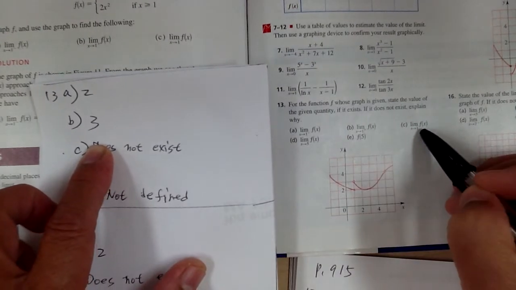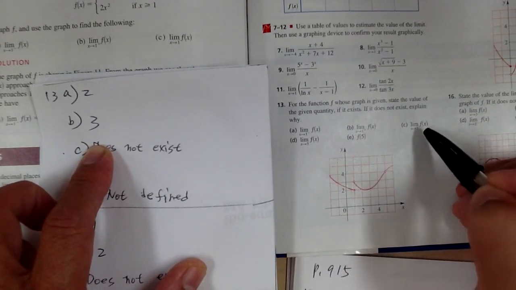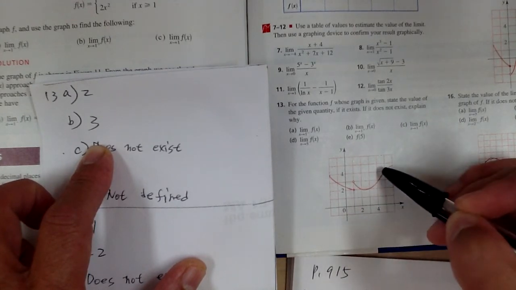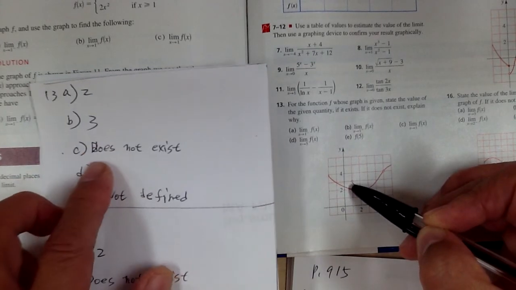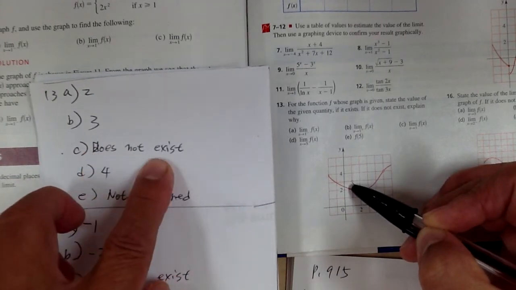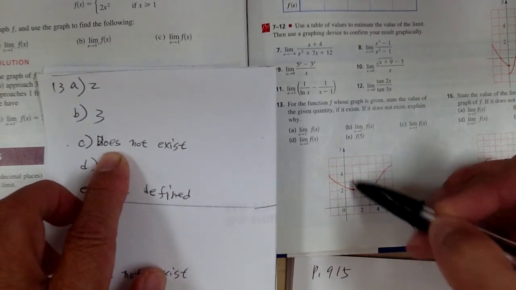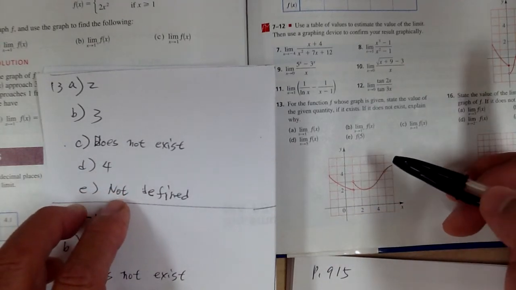Now you go to C, it approaches 1. Now notice there's no plus or minus, which means it approaches from both sides. So here's your 1. It approaches from this side and from this side. Notice it has different values, so the limit does not exist. So C, the limit does not exist because it approaches different values. In order to have a limit exist, you have to approach a value.